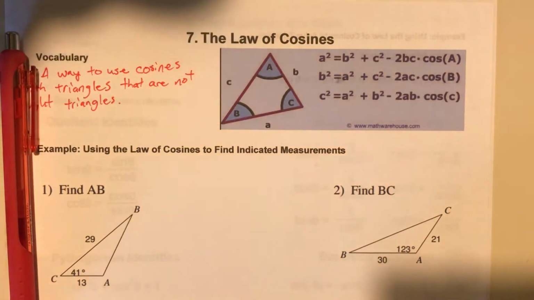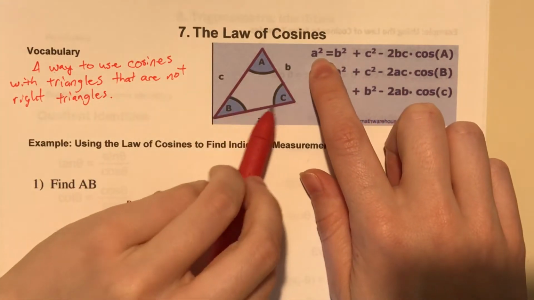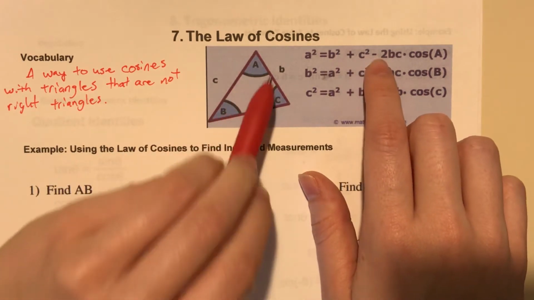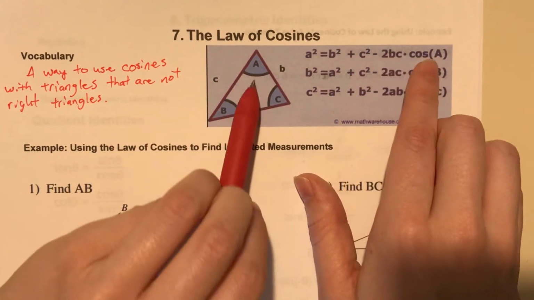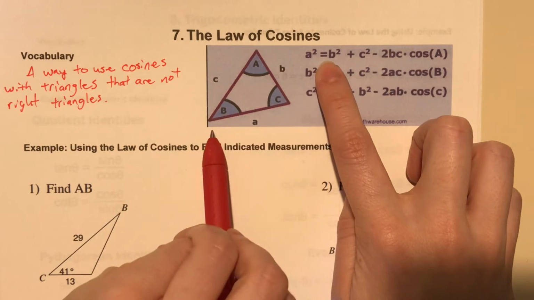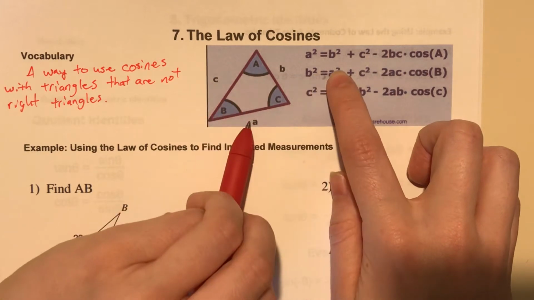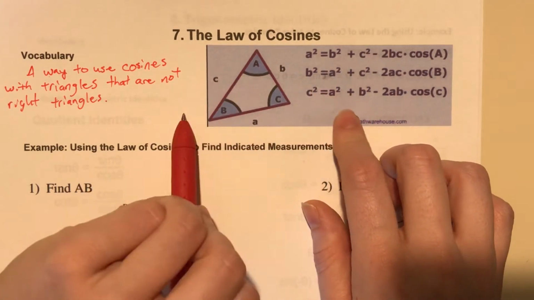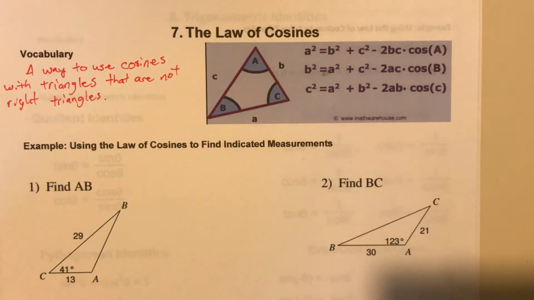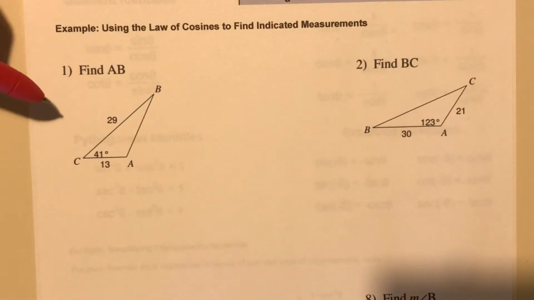It's kind of a play on the Pythagorean theorem. A squared, this side length squared, is equal to B squared plus C squared minus 2BC cosine of angle A. And that can help us to find either the side length A or the angle A. Same thing with B: this one can help us find the side length B or the angle B. This last one can help us find the side length C or the angle C. So we're going to do some examples today, nothing too crazy, and then I will let you work on the worksheet.